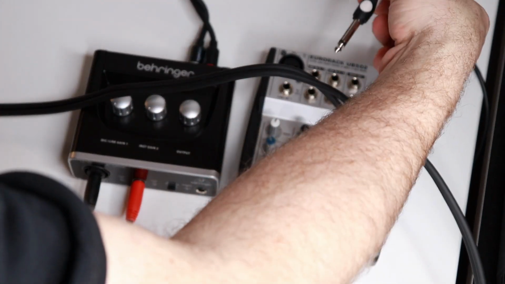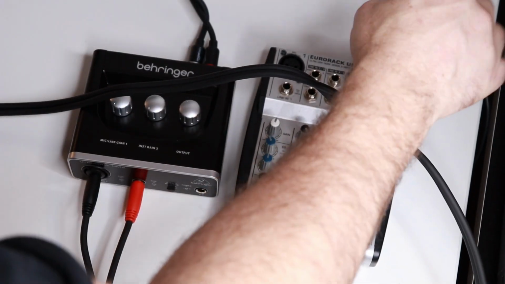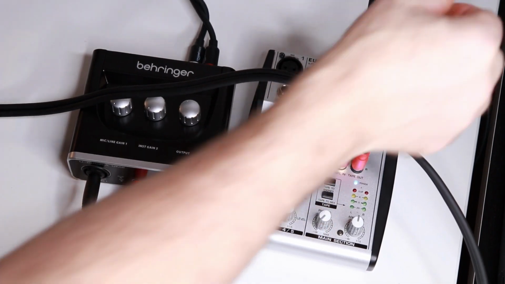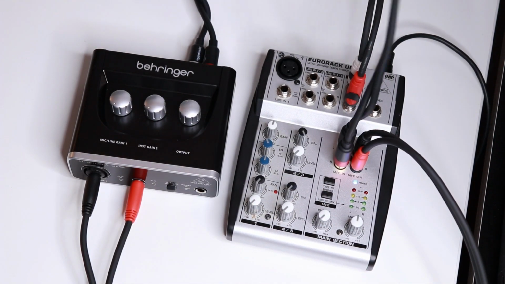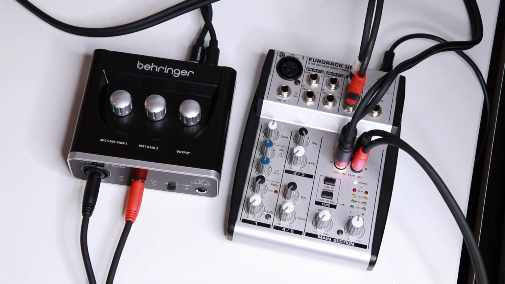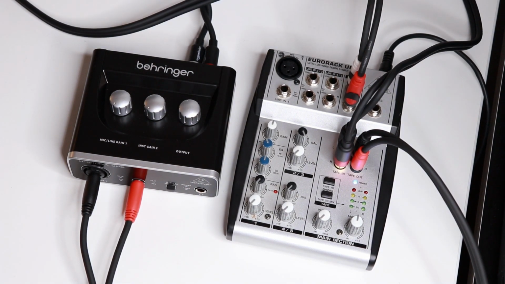Now, if you're going to be using monitor speakers with this particular mixer, you're going to have to get a splitter from the phones output so you can send the left and right channel to your monitors. Or you can just plug your headphones into the headphones jack and monitor that way.